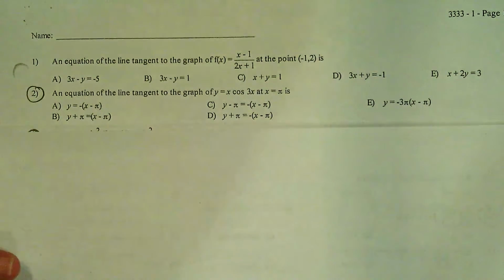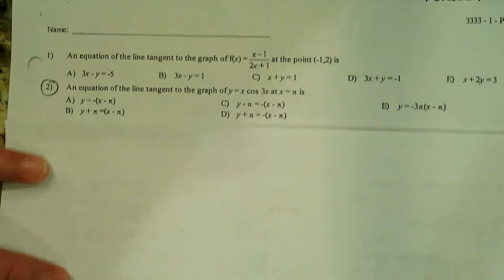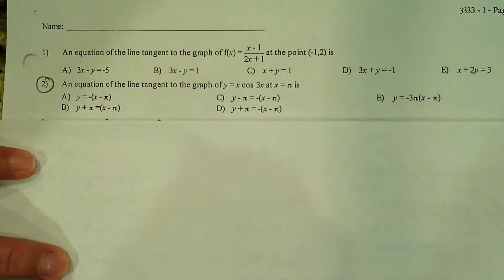Hey everyone. I'll start by saying you are making me earn my keep today. I got quite a few problems to go over here. So we'll start with 2.